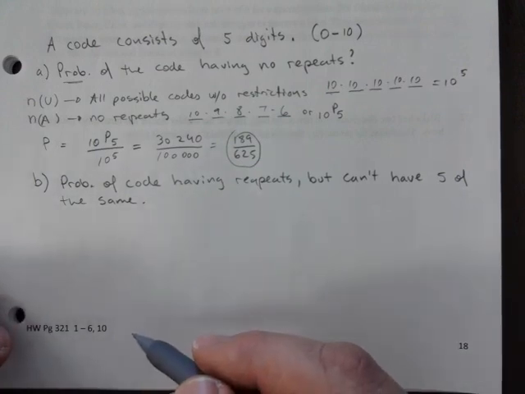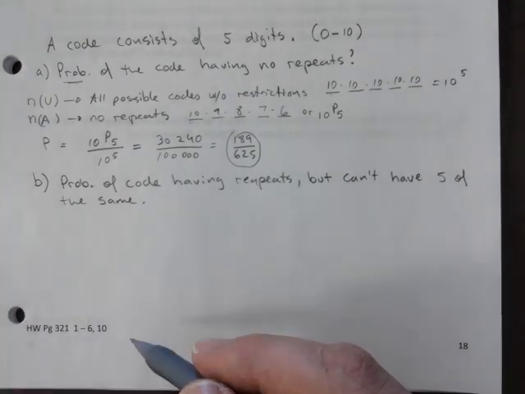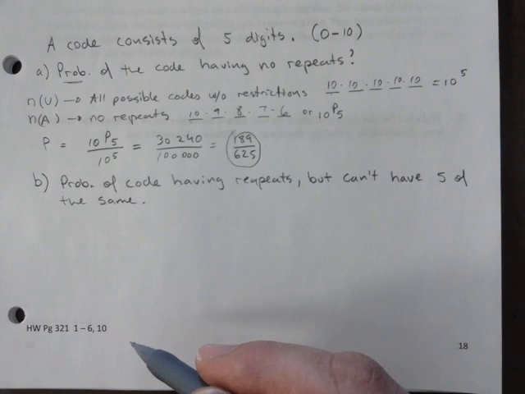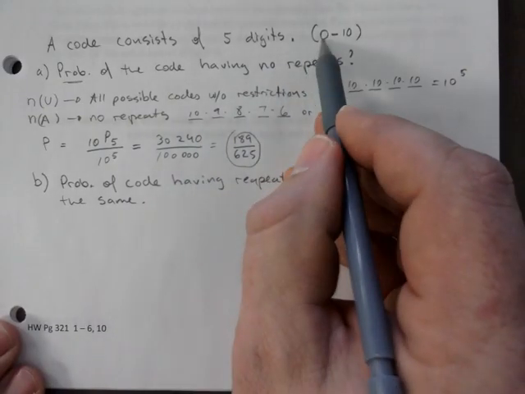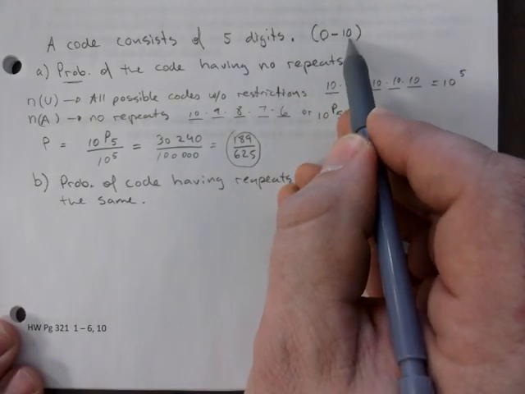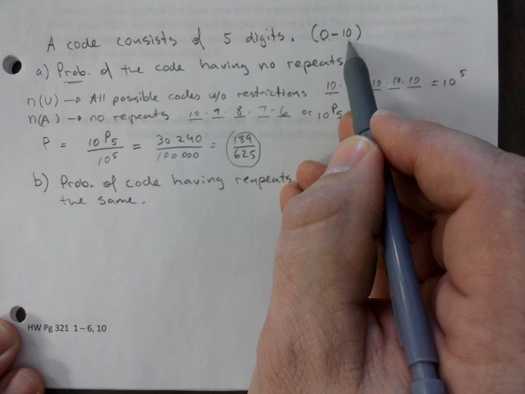Any brave volunteer? How would you do that? How many codes could you make that have all 5 the same digits? All of them 0, all of them 1, all of them 2, all of them 3. 10 codes. That would only apply to 10 codes, wouldn't it? In this case, because I have 0 to 10 as my option. If it had been 1 to 10, then it's right.